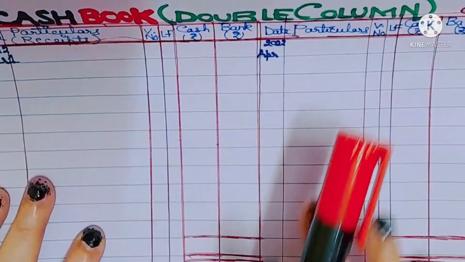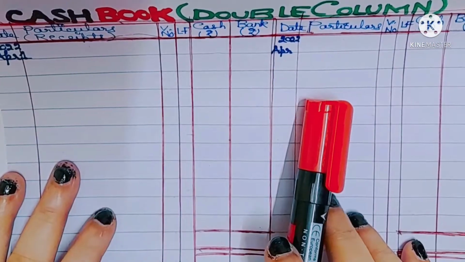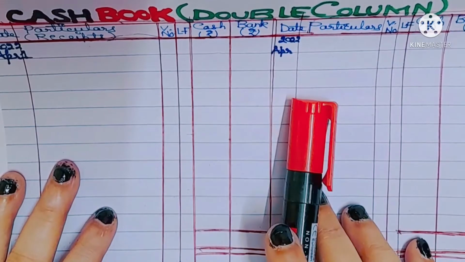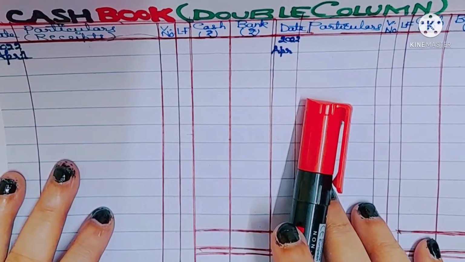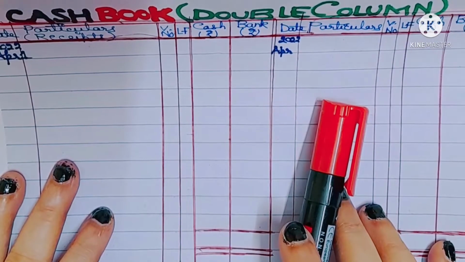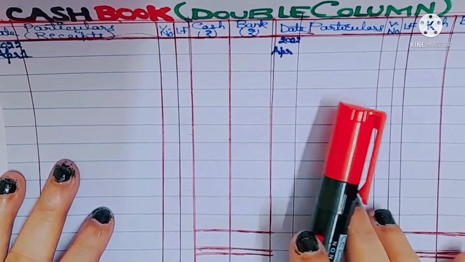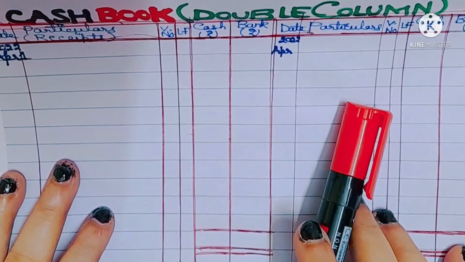Let me tell you. Bank overdraft means an arrangement under which a current account holder or a bank customer who has a current account in the bank is allowed to withdraw more than the balance to his or her credit up to the specified limit.